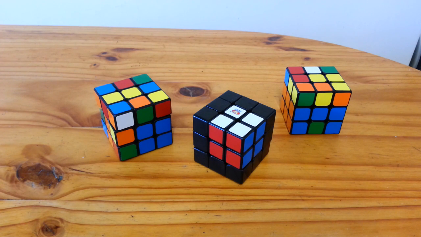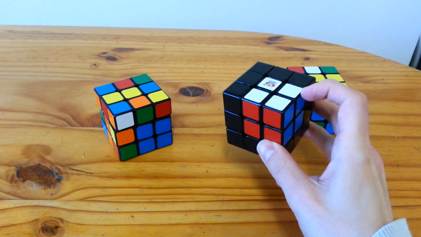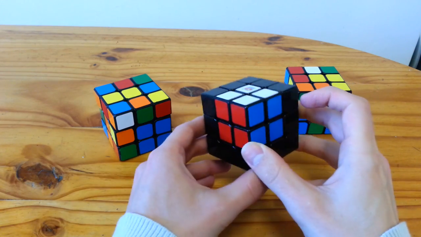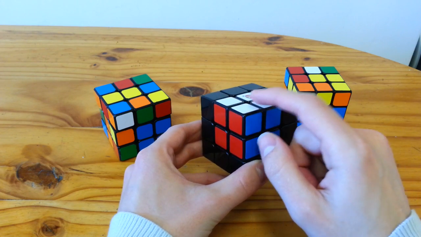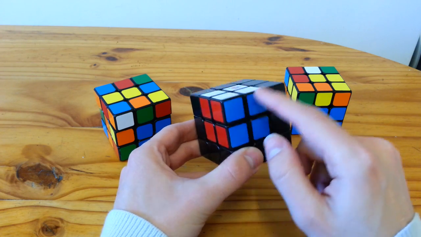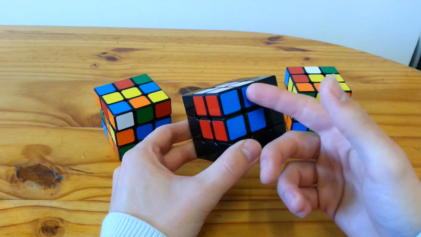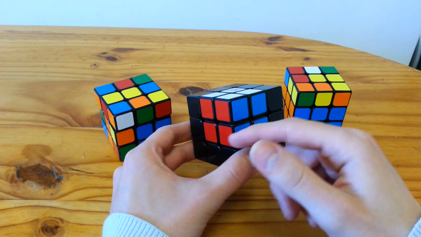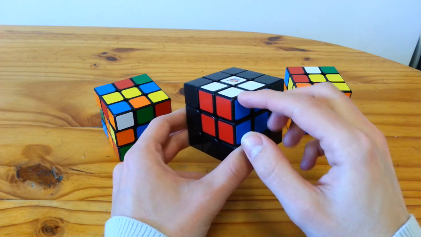So first off, what is a block? A block is just, here is an example, it's just simply putting pieces next to other pieces that they belong next to. So this white-blue edge piece belongs next to this white-blue-red corner in this orientation so that the colours match up. So it's just pairing up and then building on that pair, placing it in the right place until you get blocks that look like this.